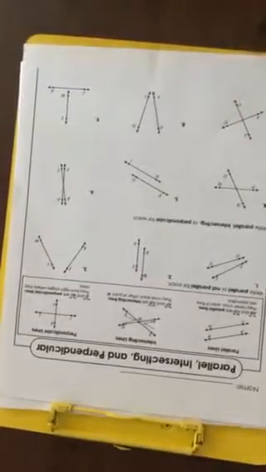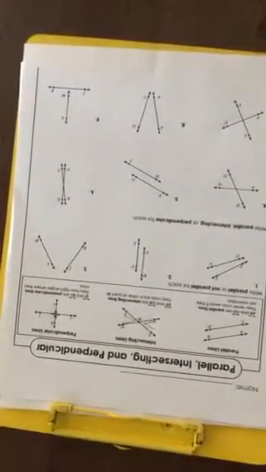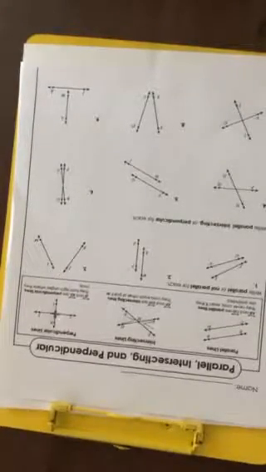And perpendicular lines, they cross each other and they make square corners or right angles or uppercase L's. So here's my uppercase L. Even if it's backwards or it's upside down and backwards or it's just upside down, it's still an uppercase L. So parallel lines never touch. Intersecting lines cross and make a V. And perpendicular lines make uppercase L's or right angles.